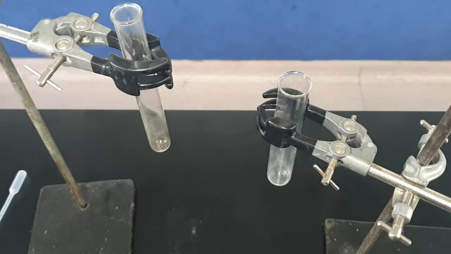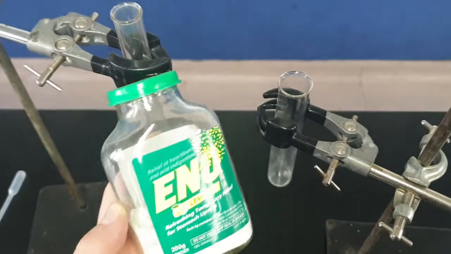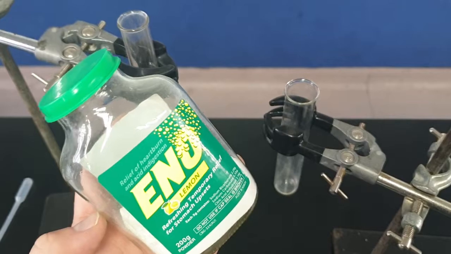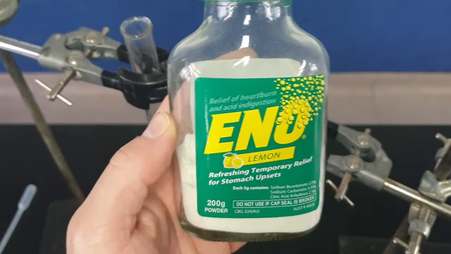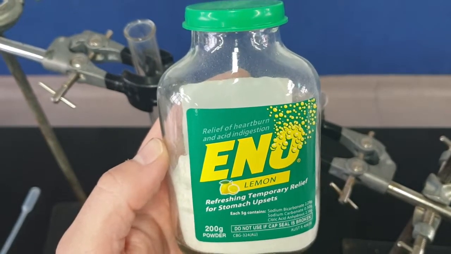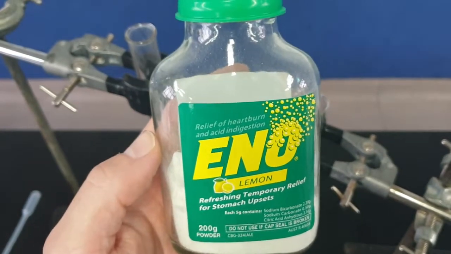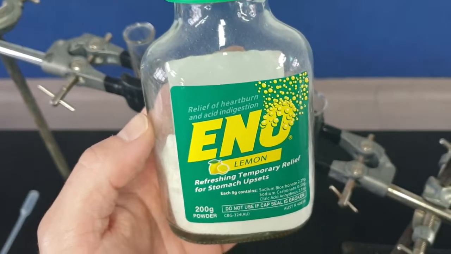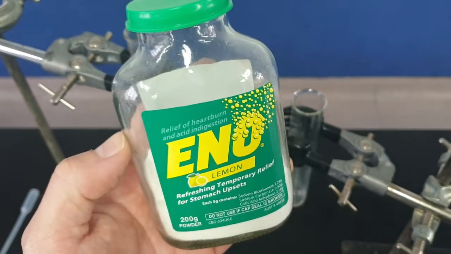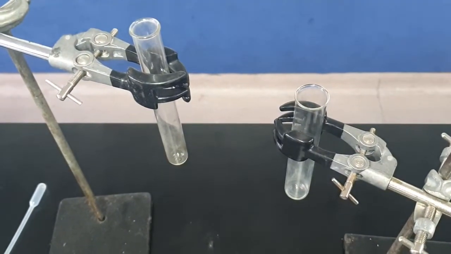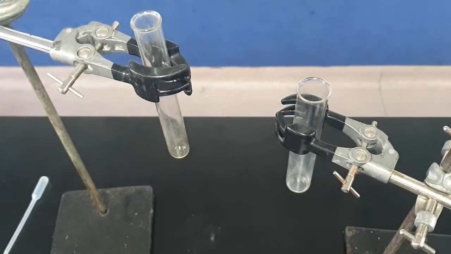So this can be used instead of a base with medicine. So if you've got acid reflux, you can take a product like this, which is pretty much a carbonate. So it is going to neutralize your stomach acid, but instead of a base which would irritate if you swallowed it, you can use a carbonate which isn't going to do that. So with different reactants, you're going to have different products.